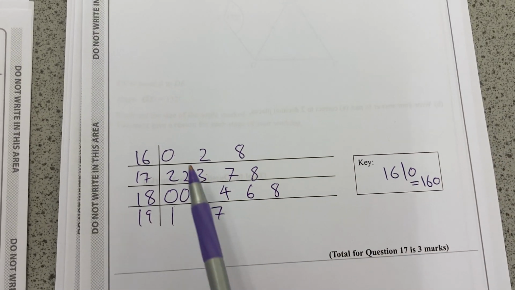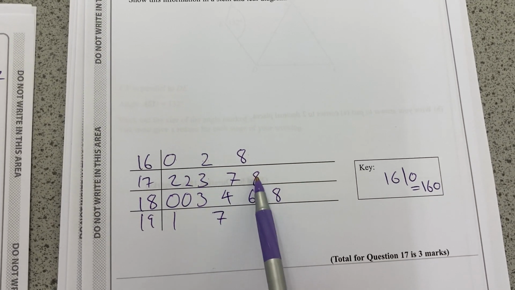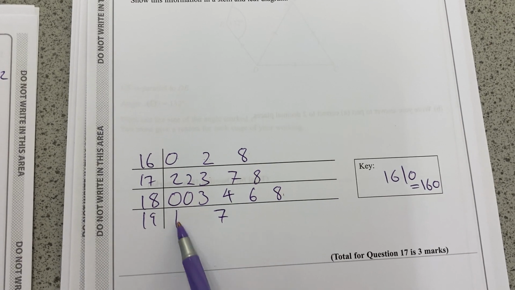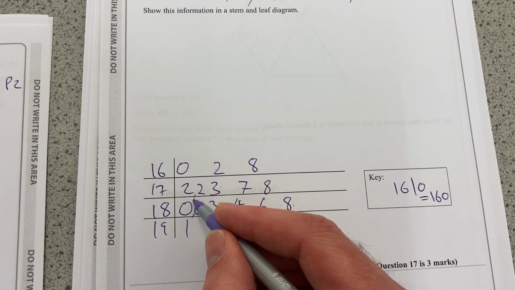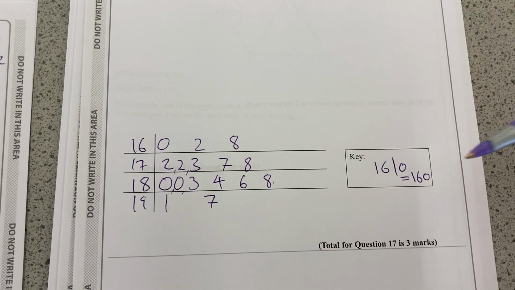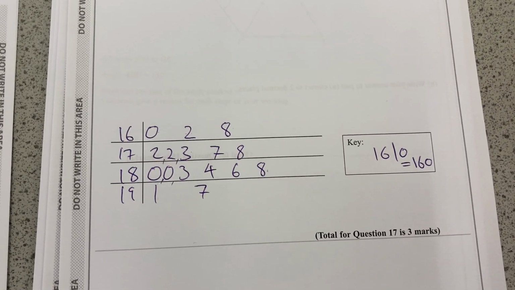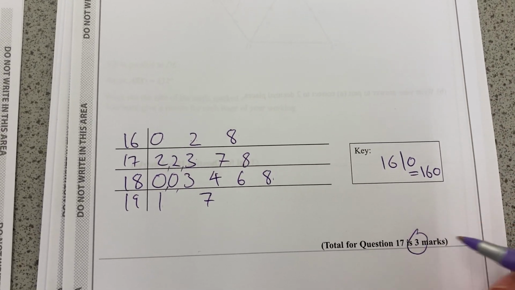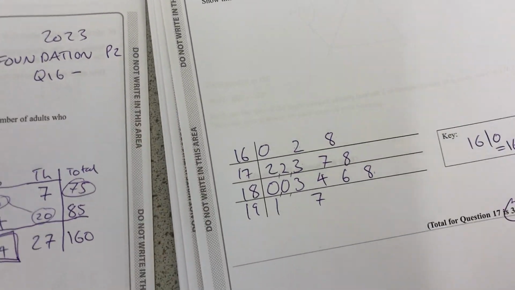As long as I now have 16. 1, 2, 3, 4, 5, 6, 7, 8, 9, 10, 11, 12, 13, 14, 15, 16. Maybe put a comma there or something to show. Okay, they haven't asked for range or median or mode, but you could find those as required. That's a nice 3-mark question there for question 17.